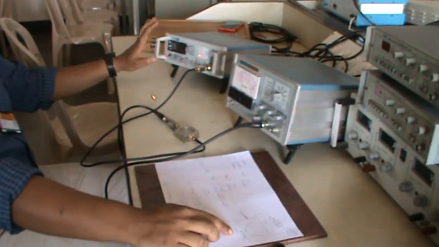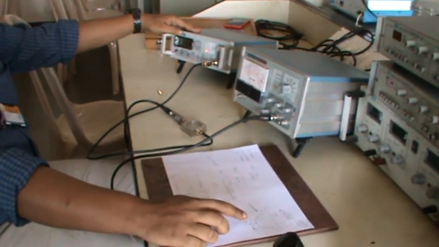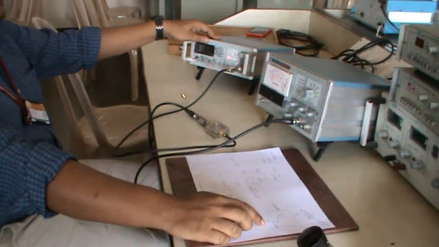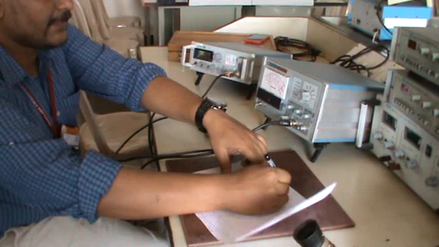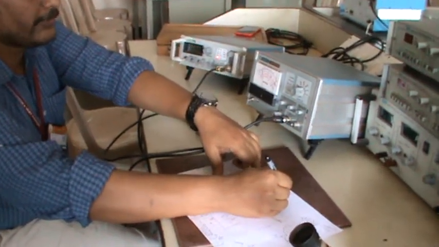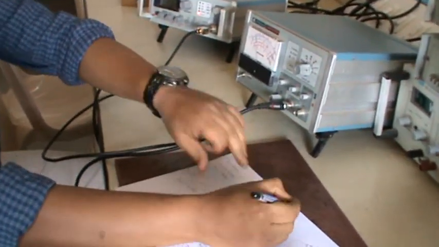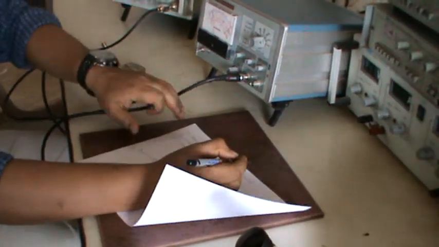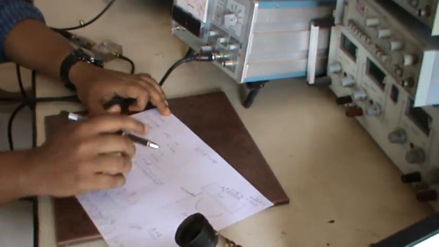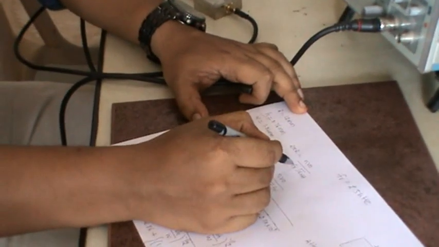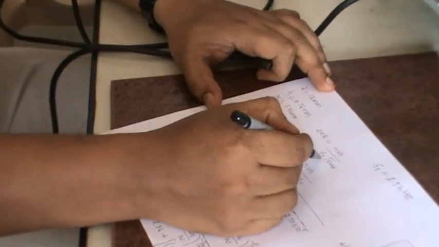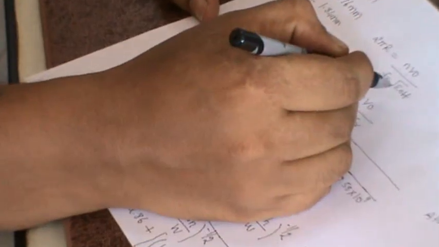So what I have to do here is note down this frequency. Why? Because this is the resonant frequency. So I'll note down this frequency FR as 2.5 gigahertz. Next, I'll use the equation 2 pi R equal to N into V naught divided by FR into square root of effective dielectric constant.